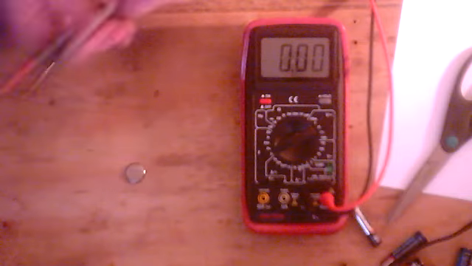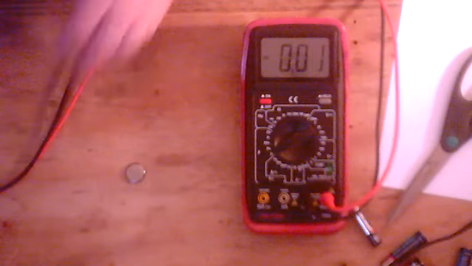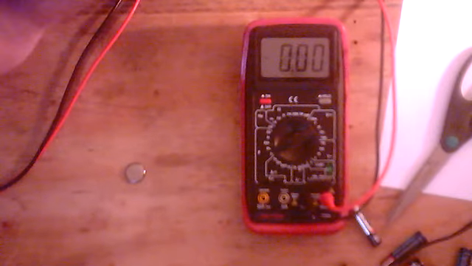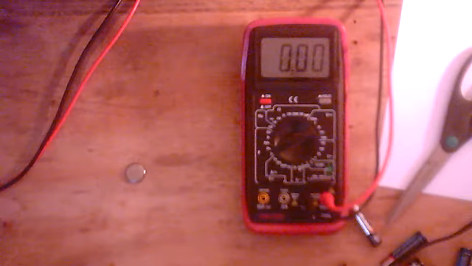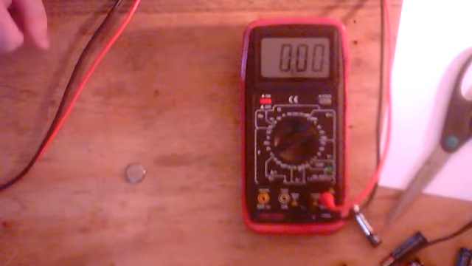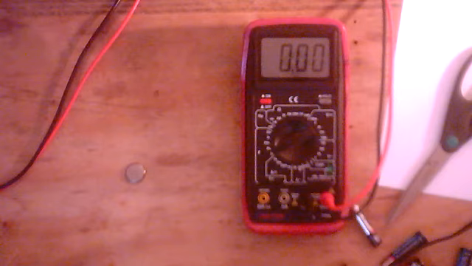You guys want to do an experiment here? Let's see how long this will stay on. I'm going to grab some other kind of tape to use. We're going to see how long the battery will light the light if we just leave it on there. So I'm going to tape it on there. And what we should find is that eventually it goes out.